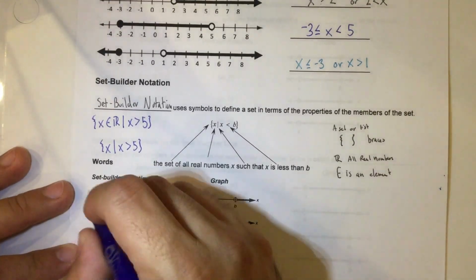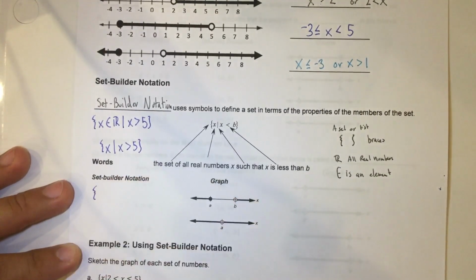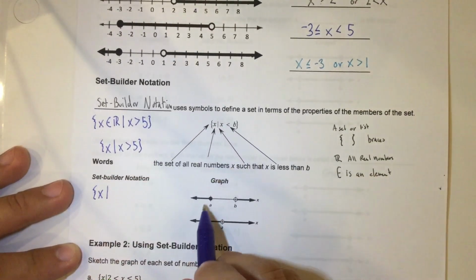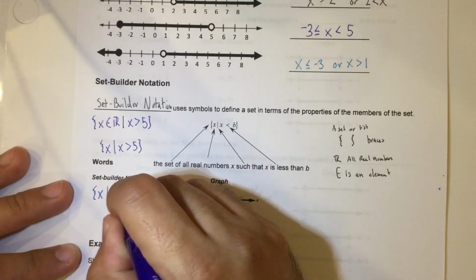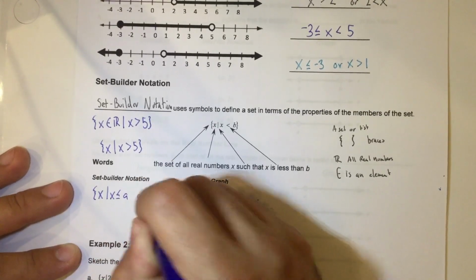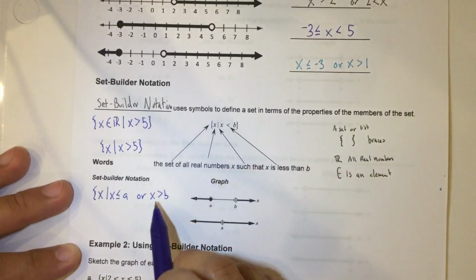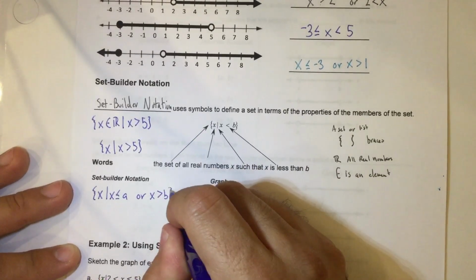So for here, we can say braces x is a set of all real numbers such that x is less than or equal to a, or since it's broken apart, x is greater than b, and no equal bar because that's an open circle.